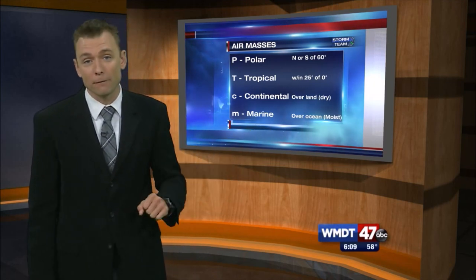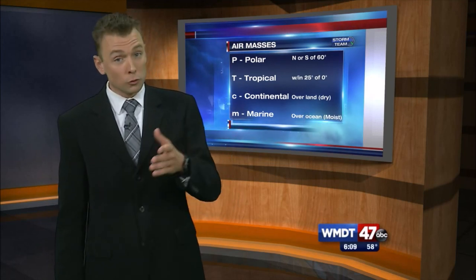Tropical is within 25 degrees of the equator and is usually warm. Continental is over the land and is dry, and marine is over the ocean and is moist. Now we can put them together in different fashions, so we're talking about potentially some continental polar air. Now that is cold, dry, and stable air, and it can usually be associated with some bitter cold caused by long nights and clear skies.